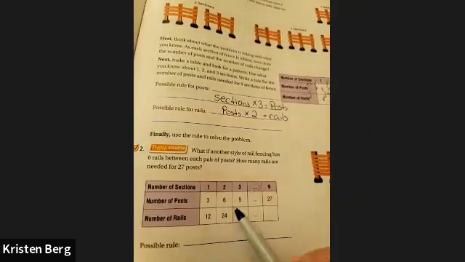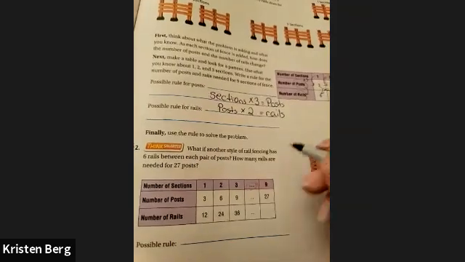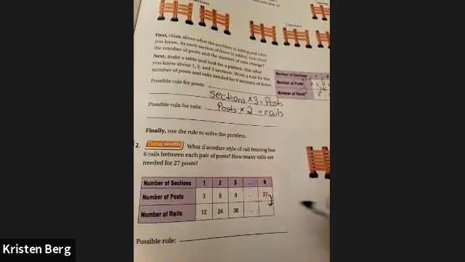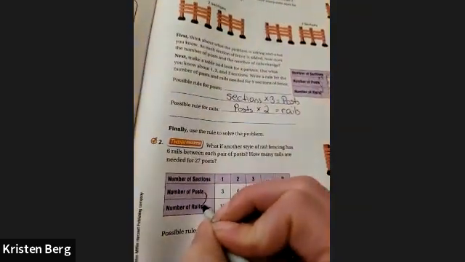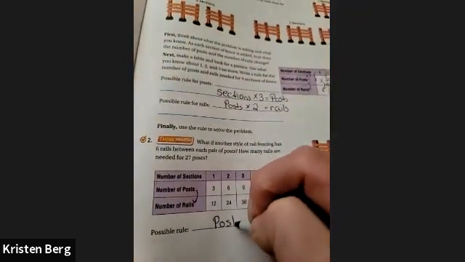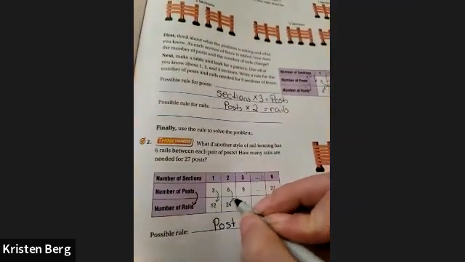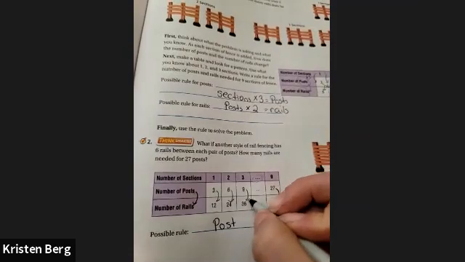So here we go. What is the possible rule to find this? So we could go this way. Posts to rails. What is the rule? So going from post, we are going up. So I see that. So going from a 3 to a 12, a 6 to a 24.